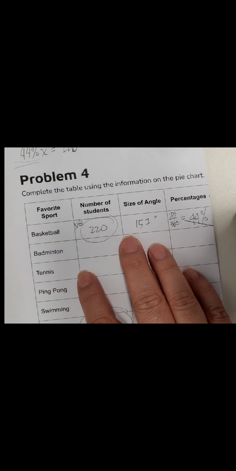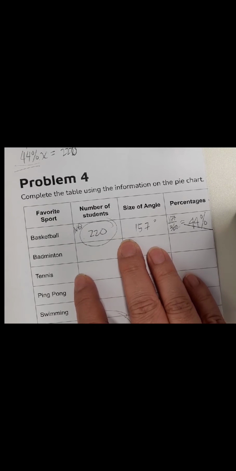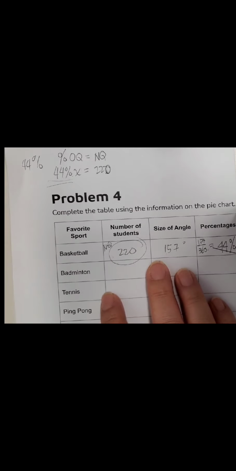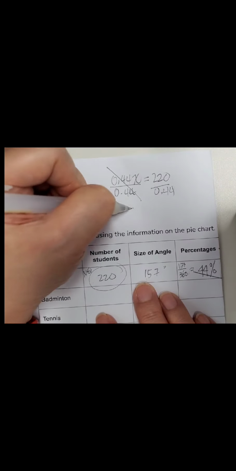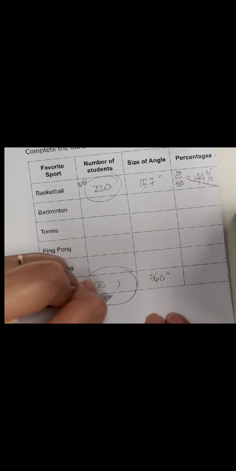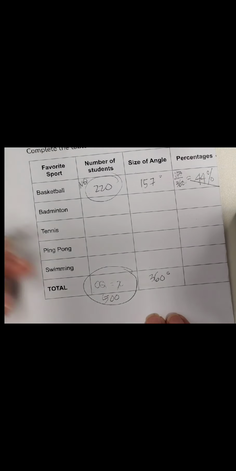We know you cannot calculate with a percentage, so that's 44%. 44% divided by 100 gives you 0.44. So 0.44 multiplied by x will give you 220. Divided by 0.44, divided by 0.44, x is equal to 500. So that means there were 500 students who were surveyed.